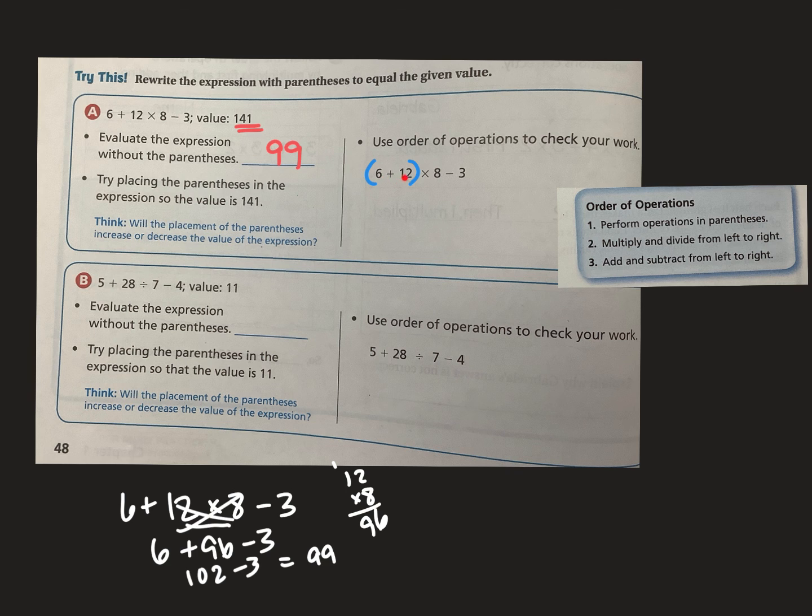This is going to be done first now that I've put parentheses around it. 6 plus 12 is 18. Now that's cleared. And now I have to go to the next step, multiply 18 times 8. And so that's why I added first in there. I put the parentheses around the addition as the puzzle to try and solve how I can force that to be 141.